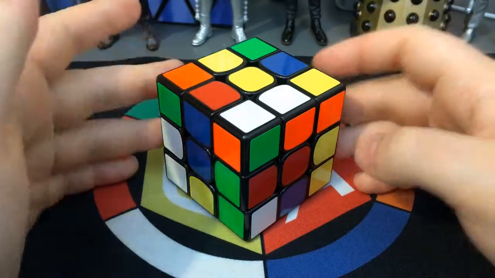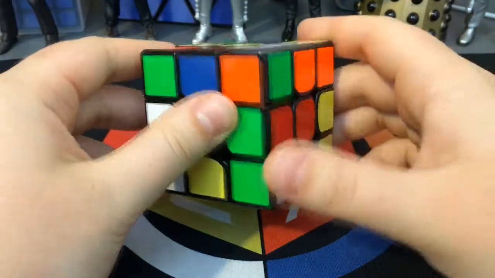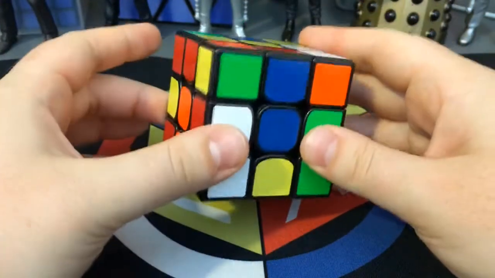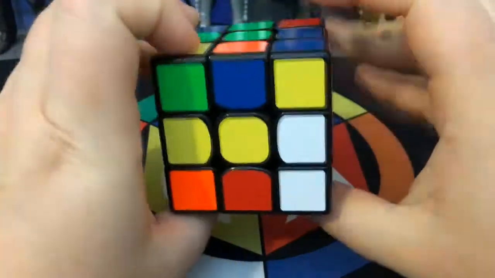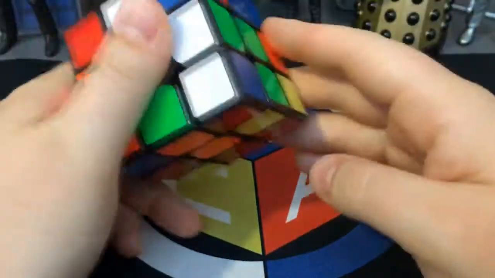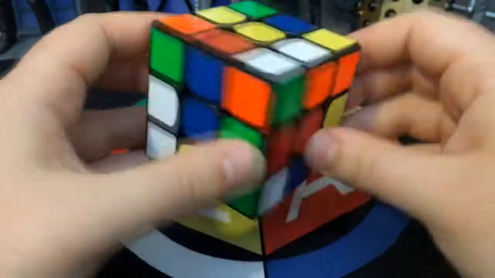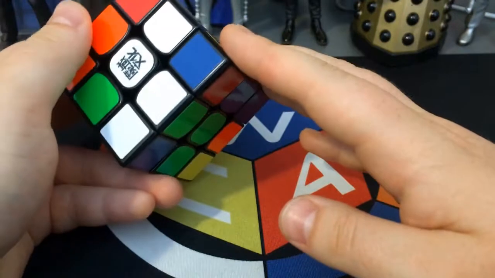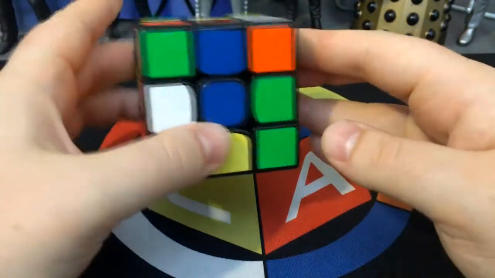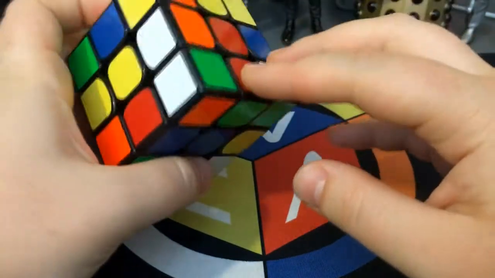Right, so I've sort of moved the camera angle around a little bit just to get more of this in frame. So I've just done a standard hand scramble with this. There's nothing special about this particular scramble. Obviously your first problem is to try and solve the cross.